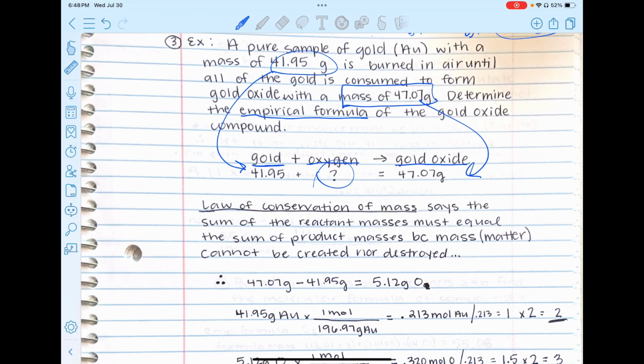So what that tells us is the sum of the reactant masses, these are reactants on the left side of the arrow. Just as a reminder, your products are on the right side. So the sum of these two things must equal that. So if I know that that's the final answer, I can simply take our 47.07, subtract the 41.95 grams, as I've done right here, and that tells me we have 5.12 grams of oxygen, right?